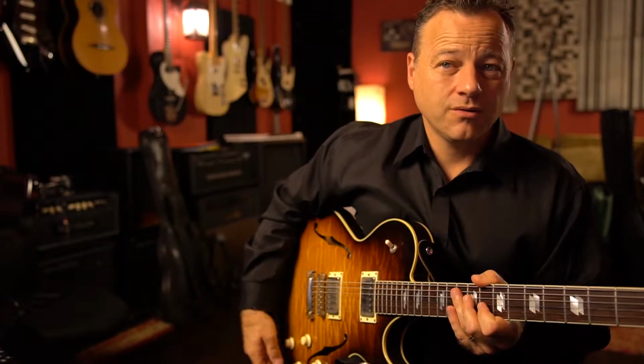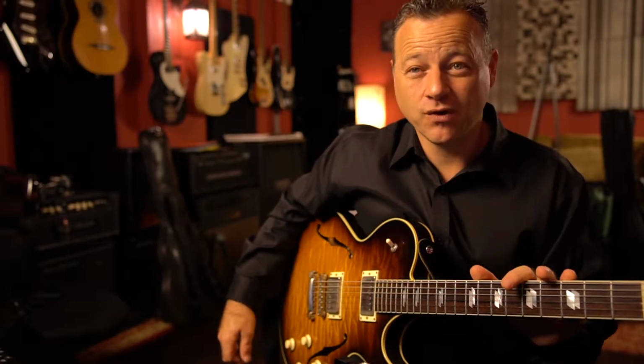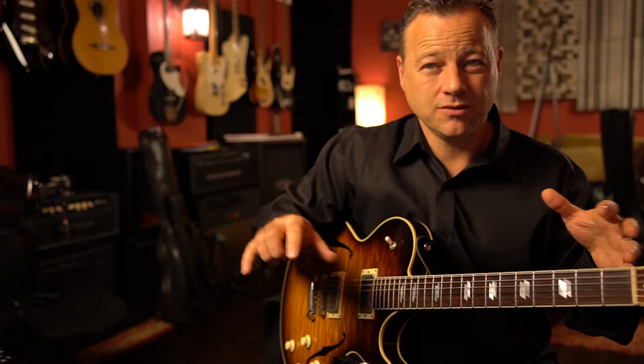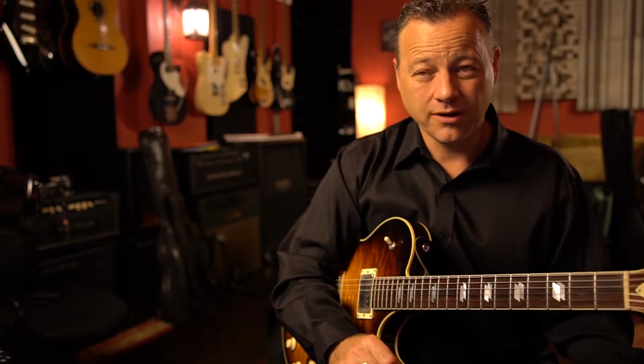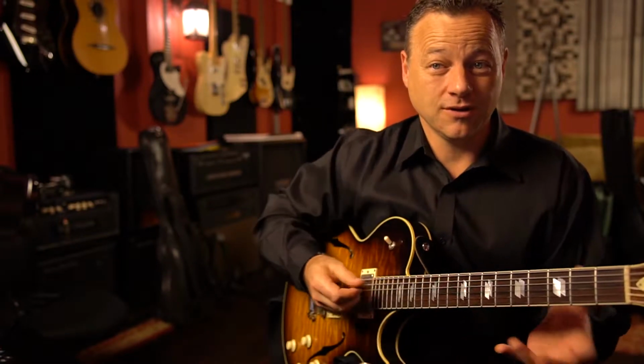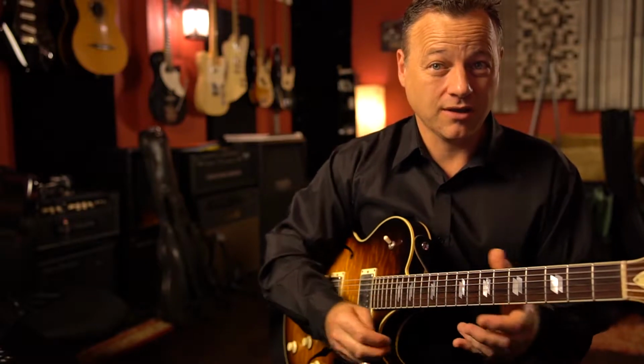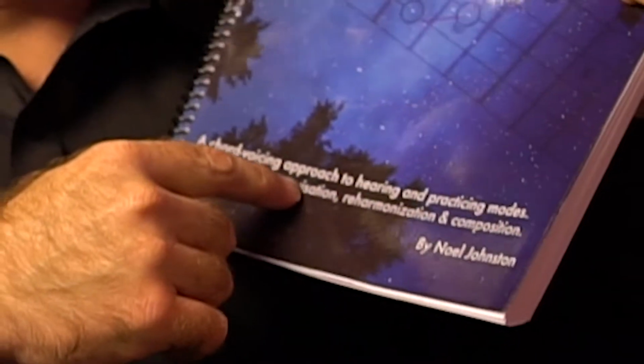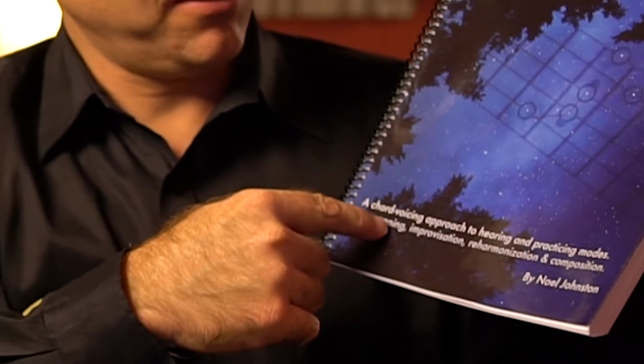Of course, an arranger would be expected to have a mastery of many types of voicings, because depending on the instrument that they're writing for, the timbre and the range, you'll get a different kind of energy depending on how you distribute the notes. In the same way, as a guitar player, it helps to have a mastery of voicings so that you can expand your creativity as an arranger on the guitar, or how you distribute the notes on the guitar. This is a major focus of this book, as you can see from the subheading of the book, that it says a chord voicing approach to hearing and practicing modes for comping, improvisation, reharmonization, and composition. We'll get to all that in time, but first, how to voice a mode.